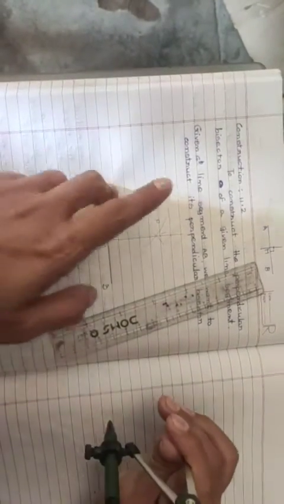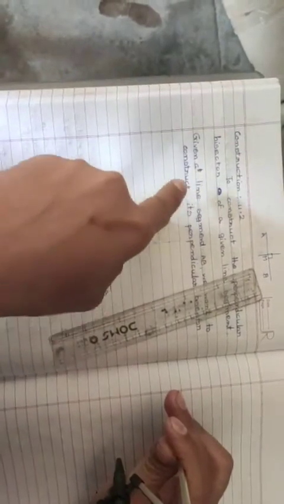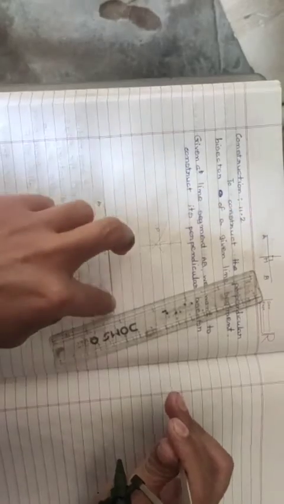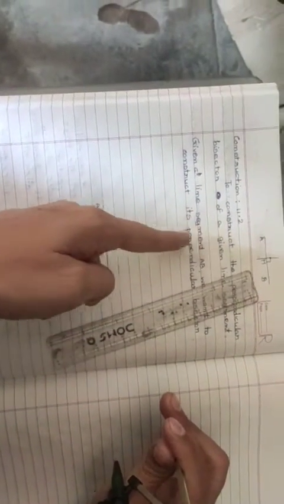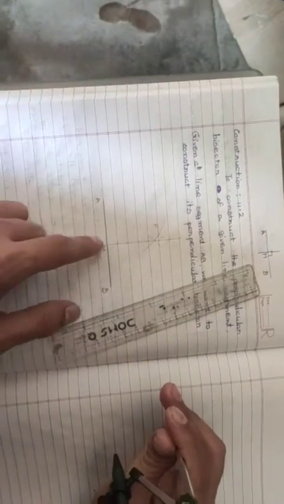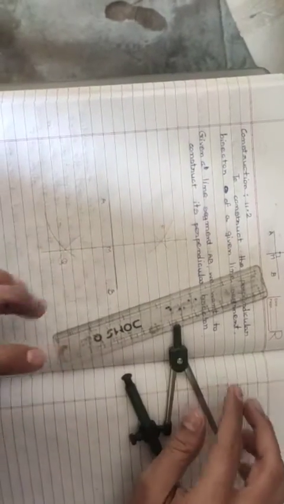So you have to take one arc from A on both sides of AB, upper side and lower side, and from B the same radius, upper side and lower side. And when these two arcs intersect, we have to connect the line which passes through AB at M. That is the perpendicular bisector of line segment AB.